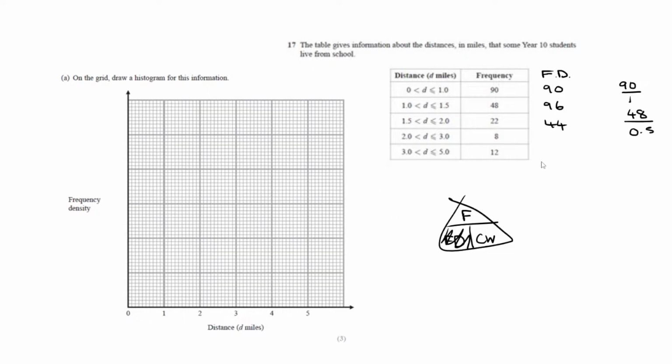But if you have any specific questions, you can always email me. Just be careful, because all of the ranges here sometimes are different, right? So the next one is 8. The class width is 1, so that would be 8 divided by 1, which is obviously 8. And then this last one's actually 2, so 12 divided by 2 is 6.